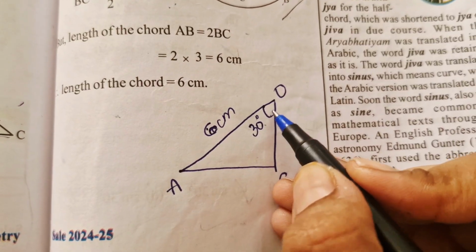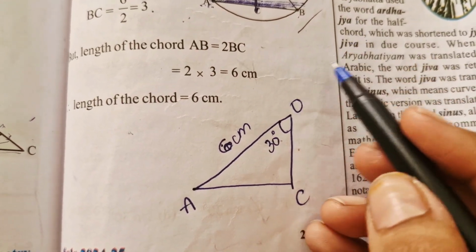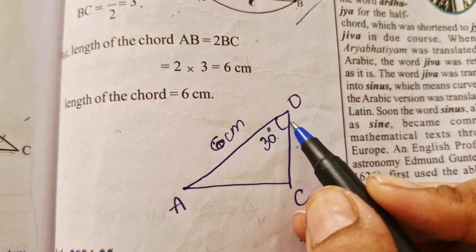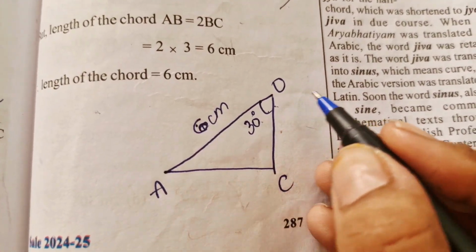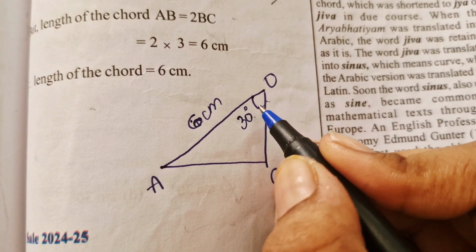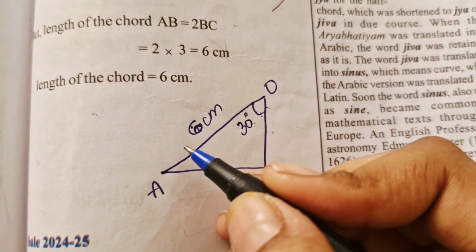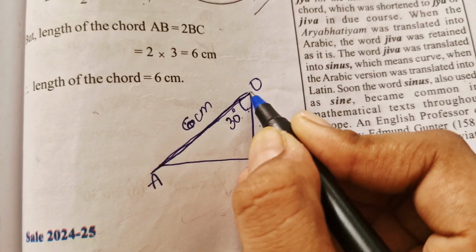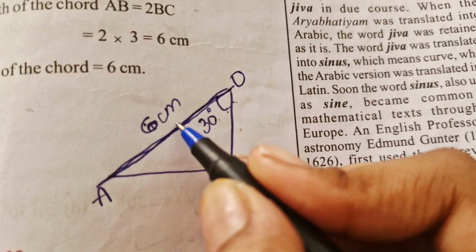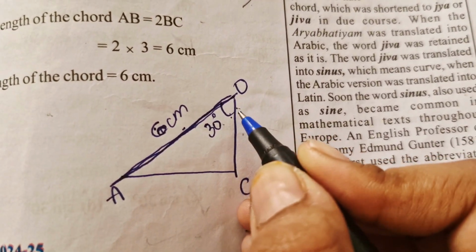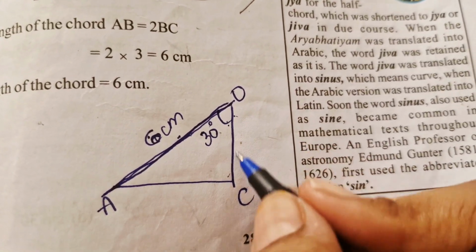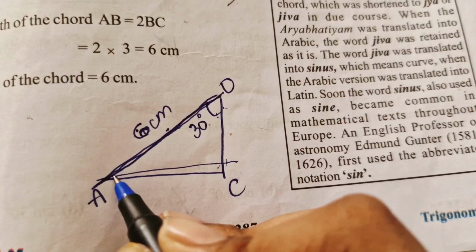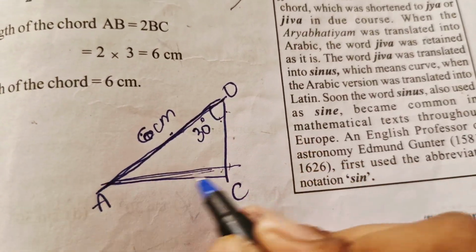So 30 degrees we have got from 60. This is half of 60 degrees, so it is 30 degrees. Like that we got 30 degrees. So 6 centimeters. What relation should we take here? Here we have 6 centimeters. With that we can find the second angle too, or we can simply find this one. Let us find this one.